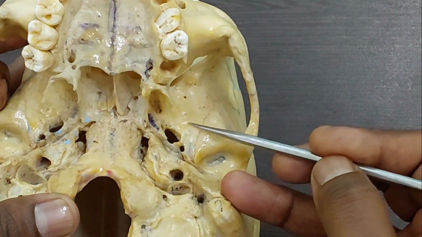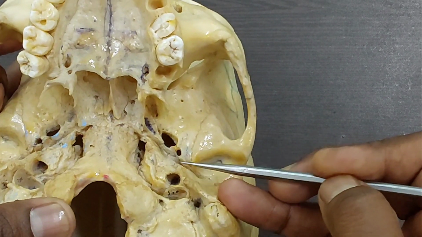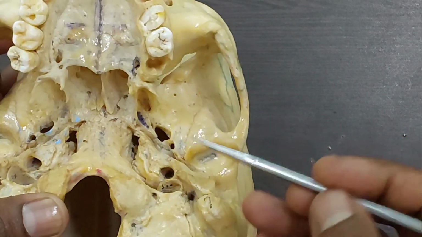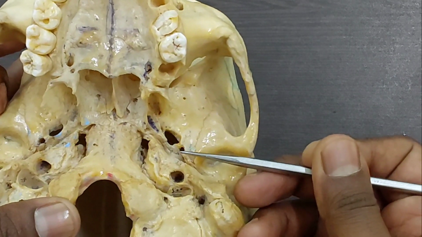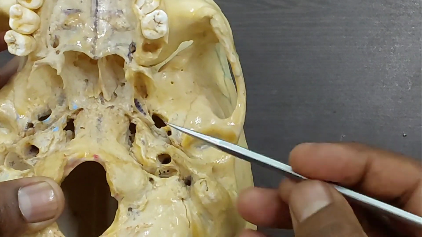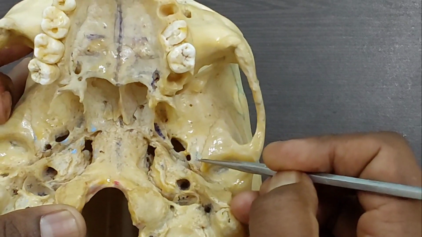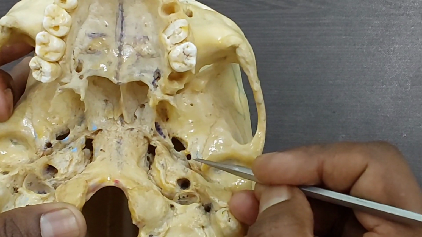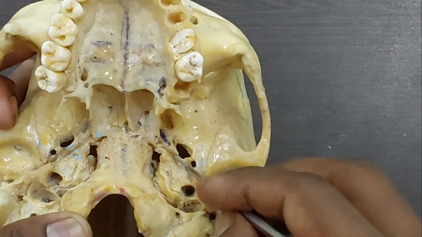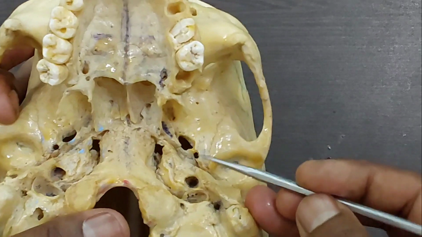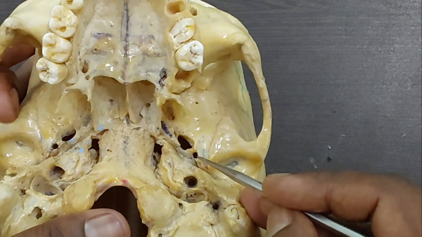Now, at the posterior most end of the infratemporal surface of the greater wing of sphenoid, if we feel here, you can see a spine-like structure. This spine-like structure is known as the spine of sphenoid. Lateral aspect of the spine of sphenoid is related to the auriculotemporal nerve, and medial part is related to the chorda tympani. And here we have the eustachian tube. Remember, two nerves are related to the spine of sphenoid: laterally the auriculotemporal nerve, and medially the chorda tympani.